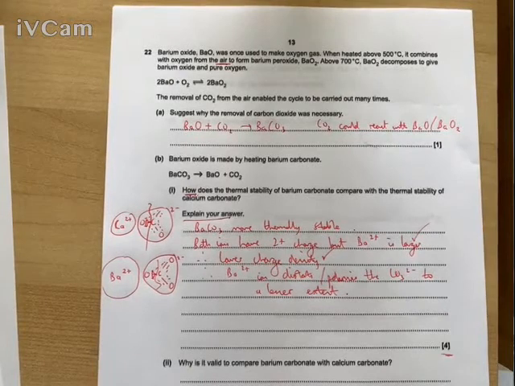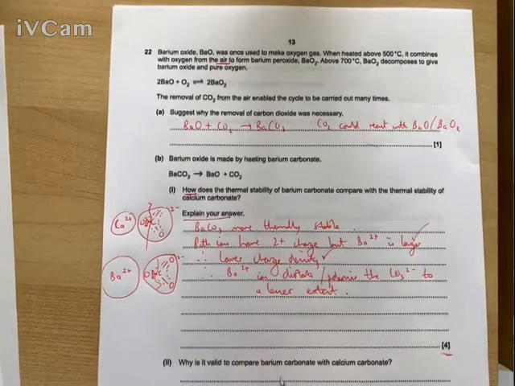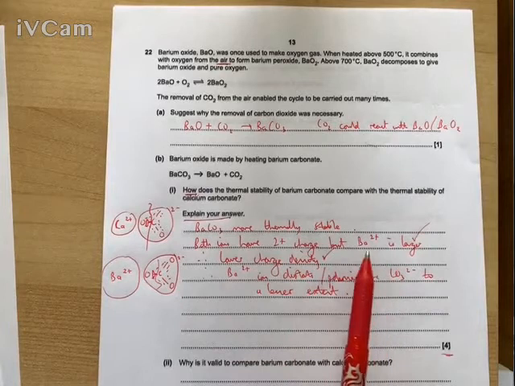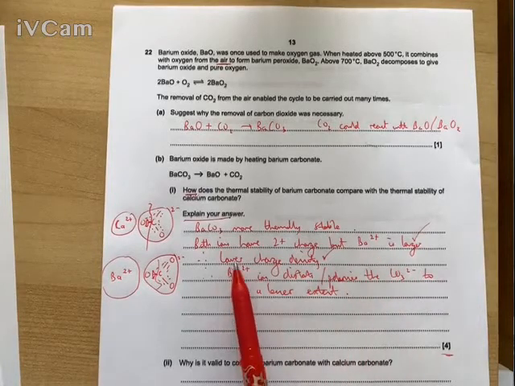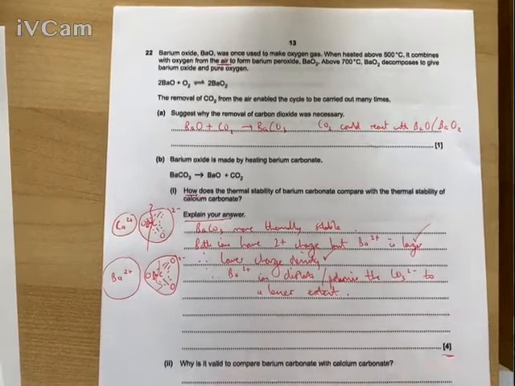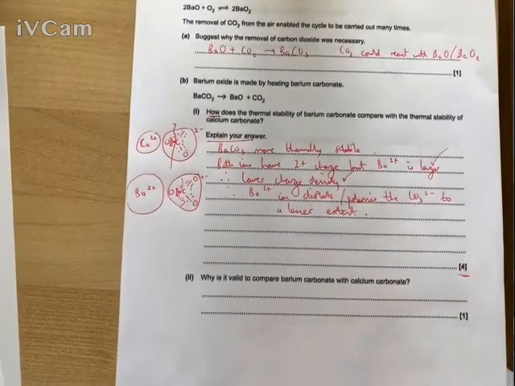Okay. You can of course give the reverse argument, and it'll often say that in mark schemes. So it'll say ORA or reverse argument. So you could say, for instance, calcium ions are smaller, therefore higher charge density. They distort the ion more. So you just argue it the other way around.